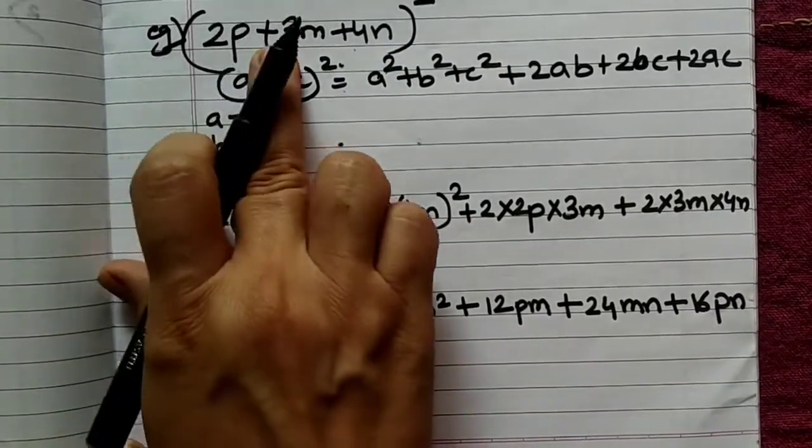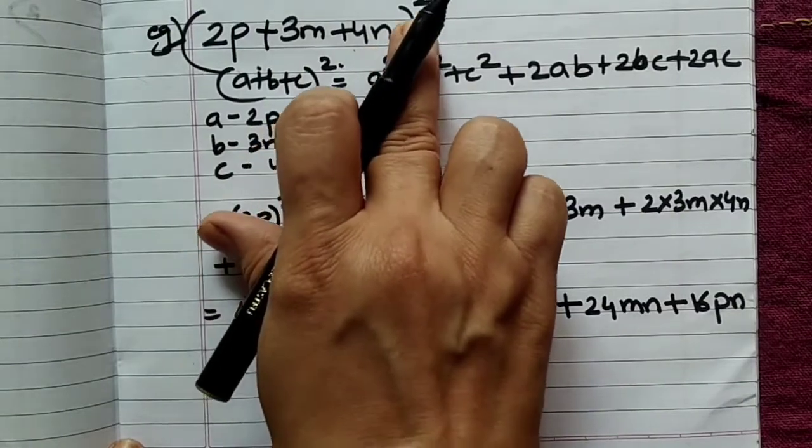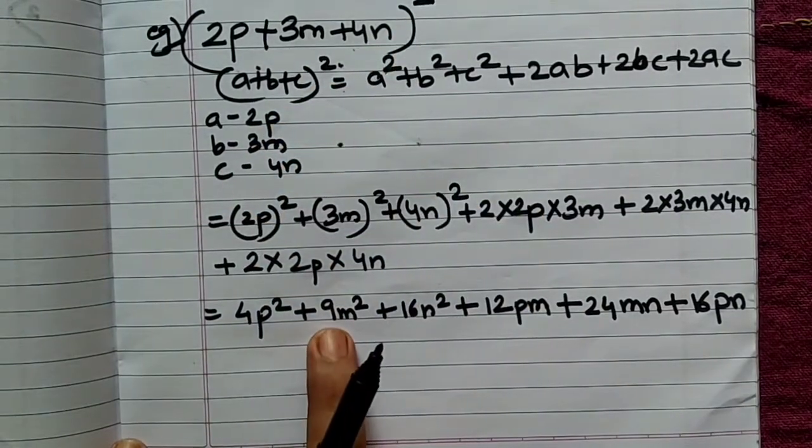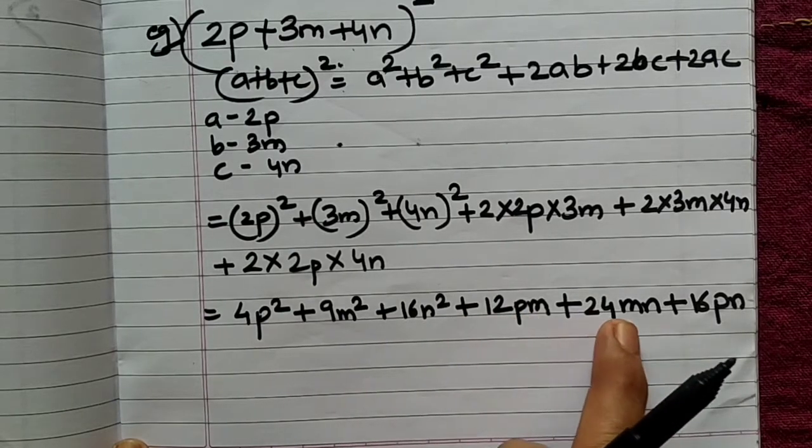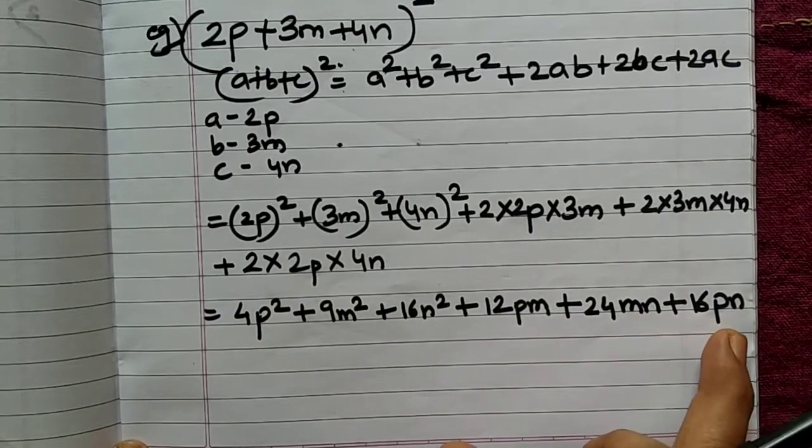So the answer for (2p plus 3m plus 4n) whole square is 4p square plus 9m square plus 16n square plus 12pm plus 24mn plus 16pn.